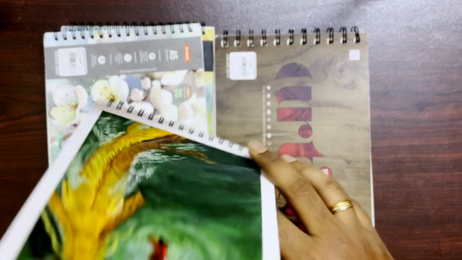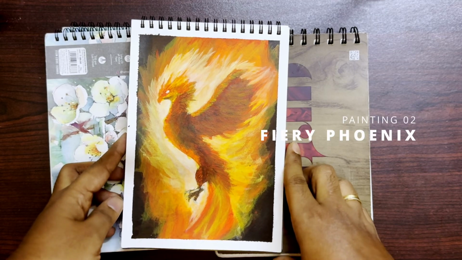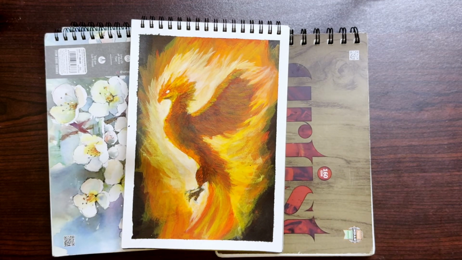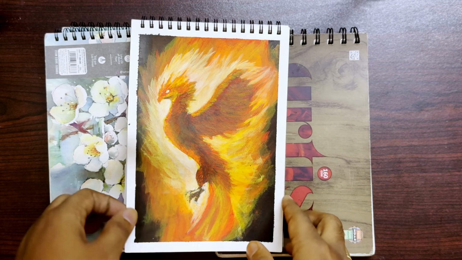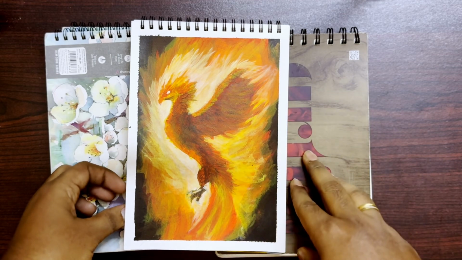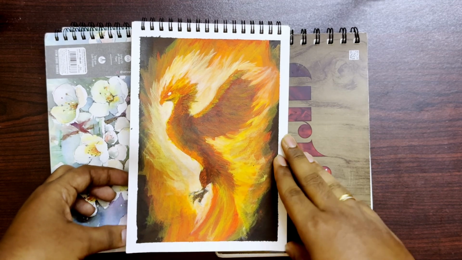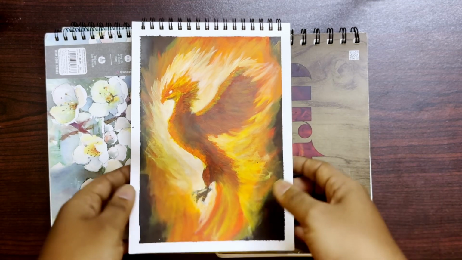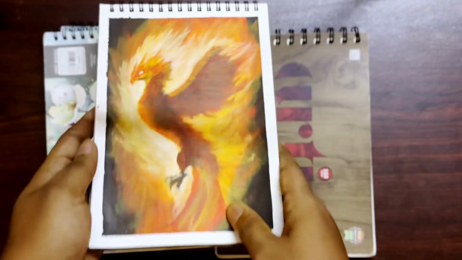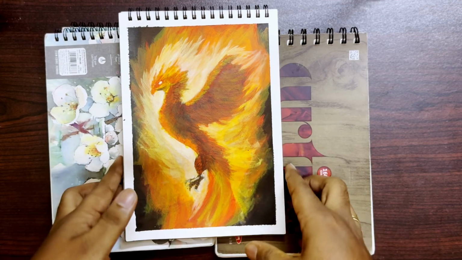Then next it was the Phoenix, the fiery bird. I think the first time I heard about the bird Phoenix was in Harry Potter. Dumbledore has the bird, right? It rises from its own ashes, and that's how this turned out to be. This looks more abstract, unlike the detailed painting earlier. The flames, the body, everything is a little more abstract, but you get the feel that this is a phoenix.